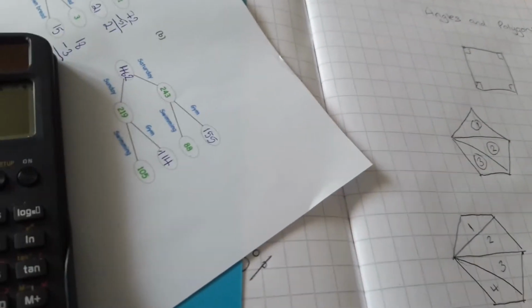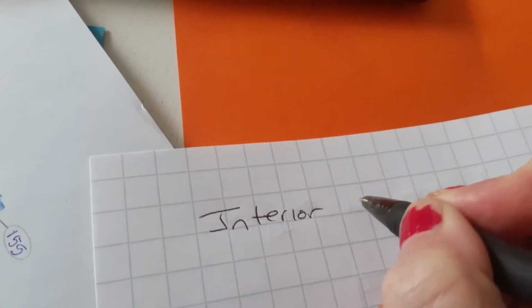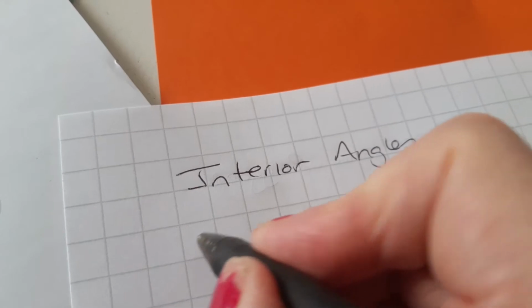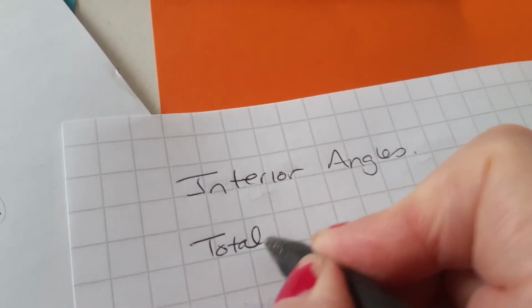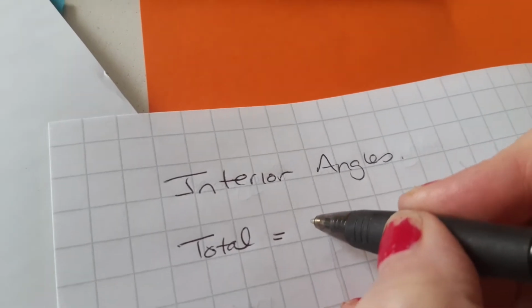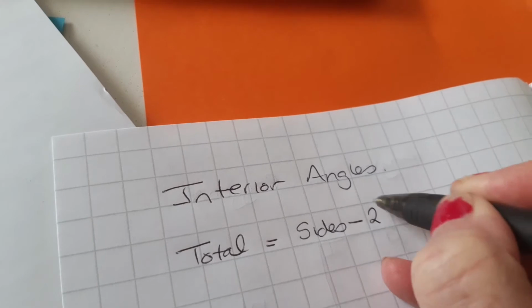So I'm just going to go over a couple of things that we looked at there. If you're doing interior angles, to find the total, you're basically looking for the number of triangles. The number of triangles is the number of sides subtract 2.